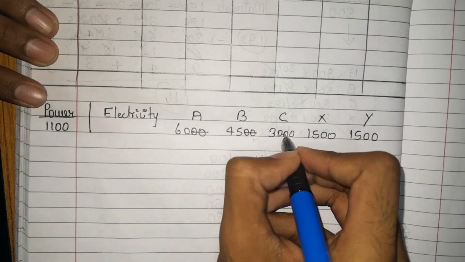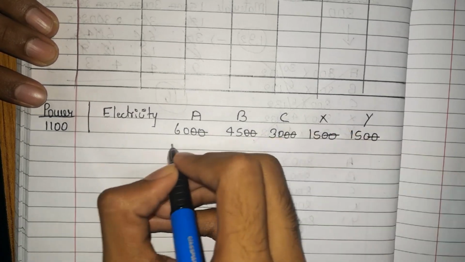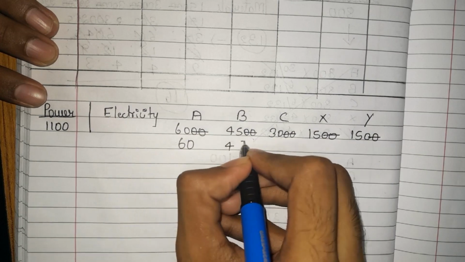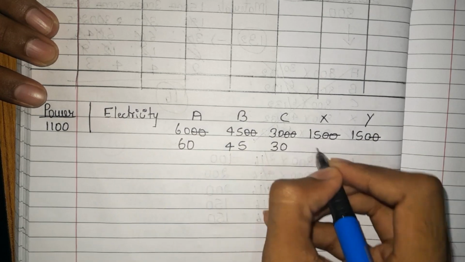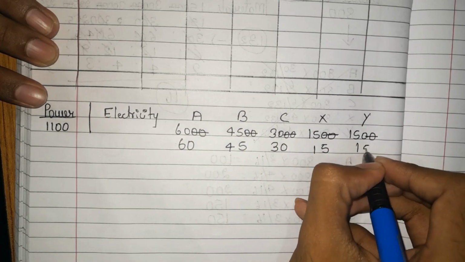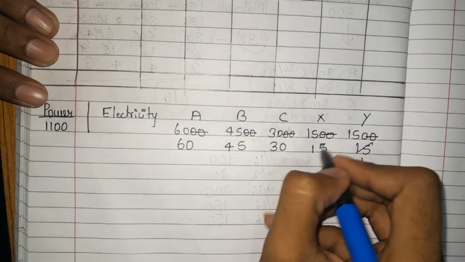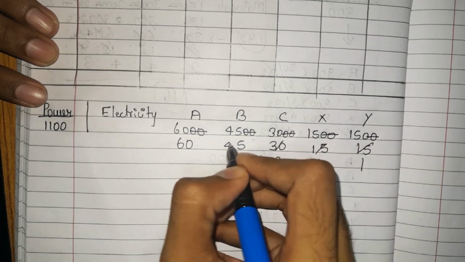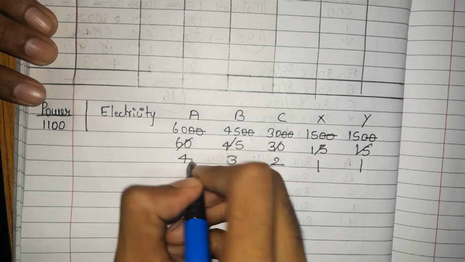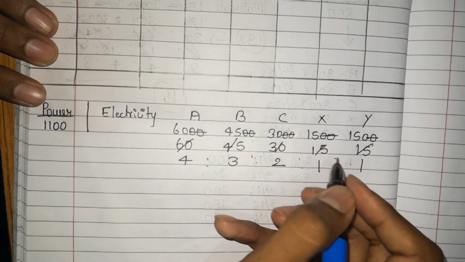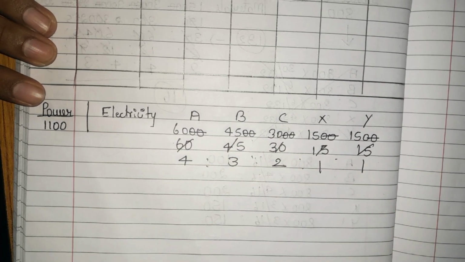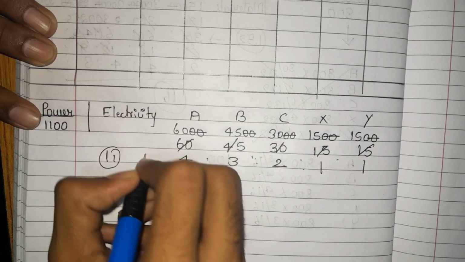Now eliminate two zeros from each: here it will be 60, 45, 30, 15 and 15. So 15 ones are 15, 15 threes are 45... the ratio is 4, 3, 2, 1, 1. When you add everything, 4 plus 3 plus 2 plus 1 plus 1, the total will be 11.